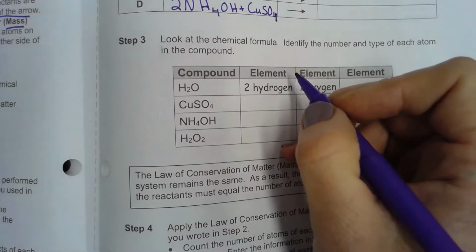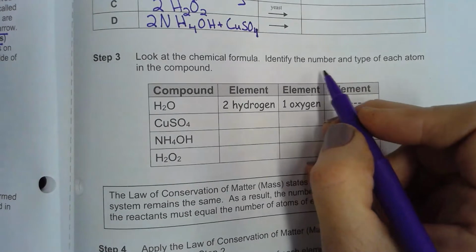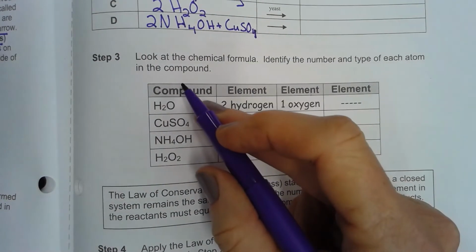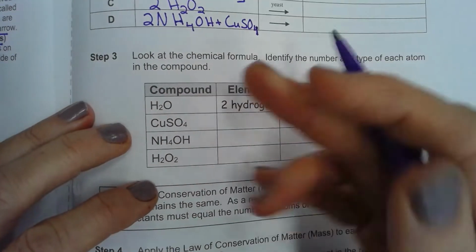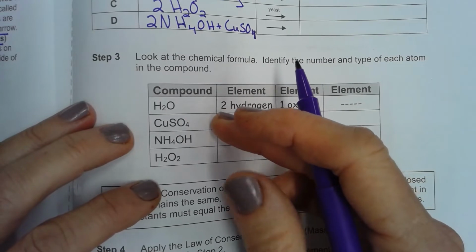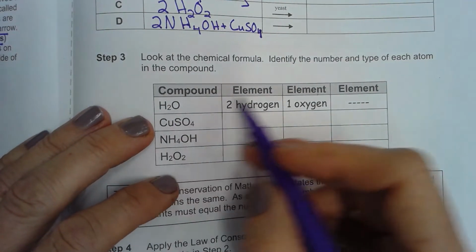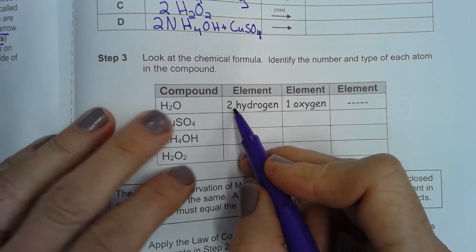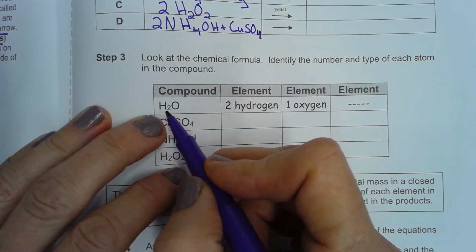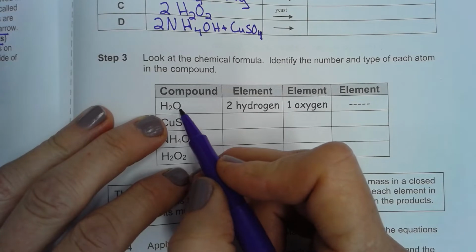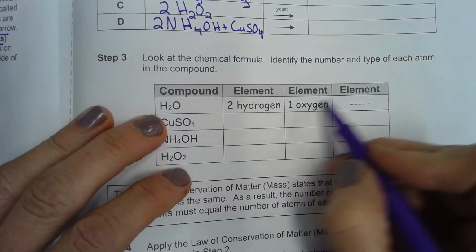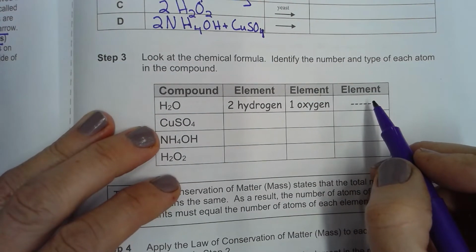Okay, next I'm going to look at the chemical formula, and I'm going to identify the number and type of each atom in the compound. And this is what we did for homework. So the first one is done for you. H2O has 2 hydrogen, because I've got that 2 subscript, and there's no subscript for the oxygen, so I have 1 oxygen, and there's no third element.